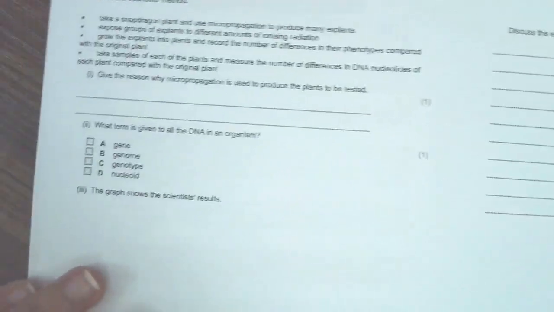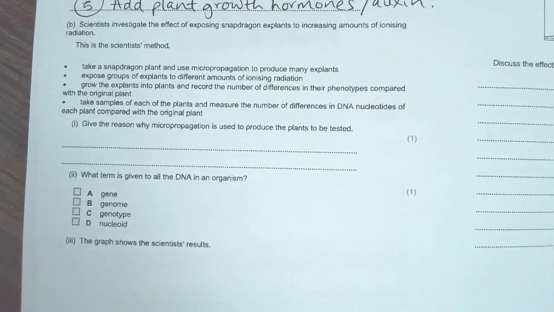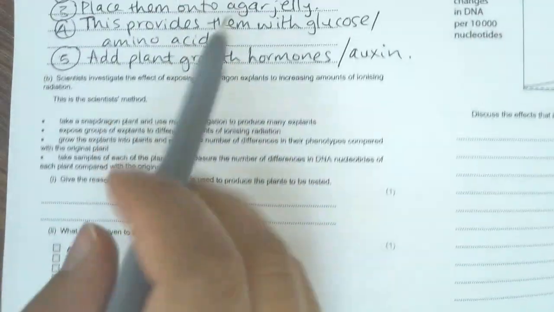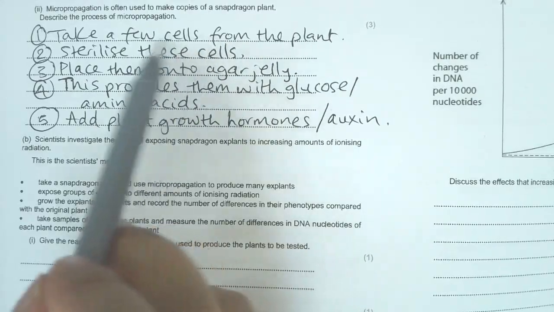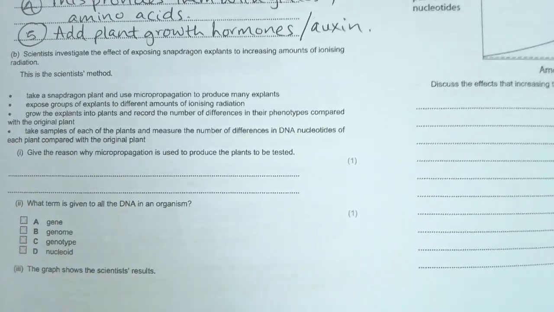Anyway, now the next thing is scientists investigate the effect of exposing Snapdragon X plants. Oh, by the way, you know the tiny little plantlets that you get? You call them X plants, okay? The little cells that you take, these little samples that you take, those are called X plants. So they exposed it to increasing amounts of ionizing radiation. Very random, not sure why we have radiation, but we got to work with it.